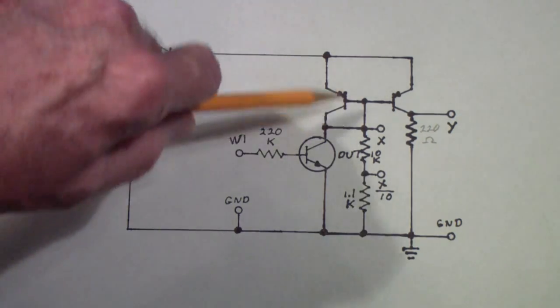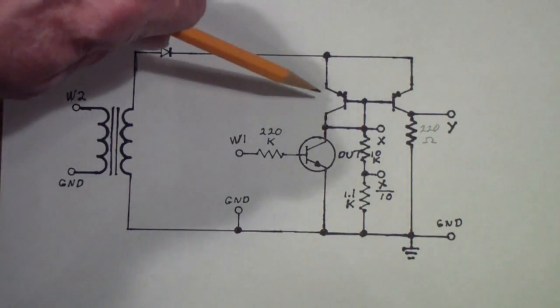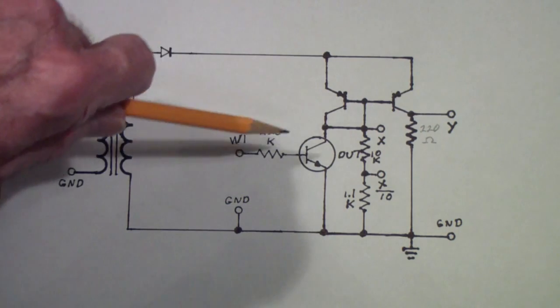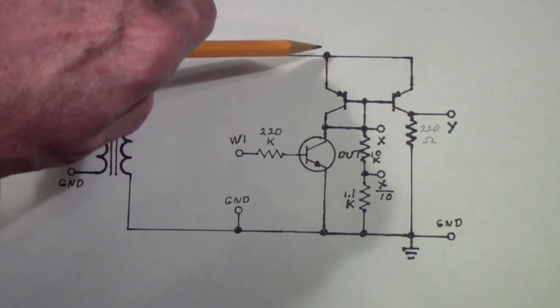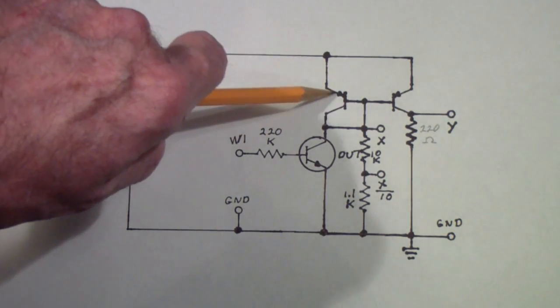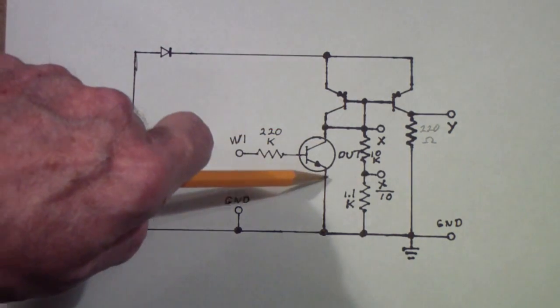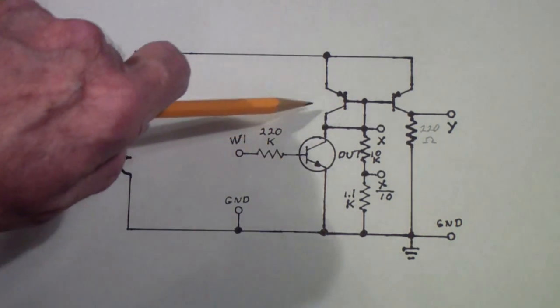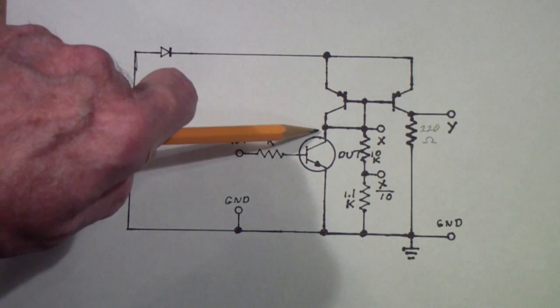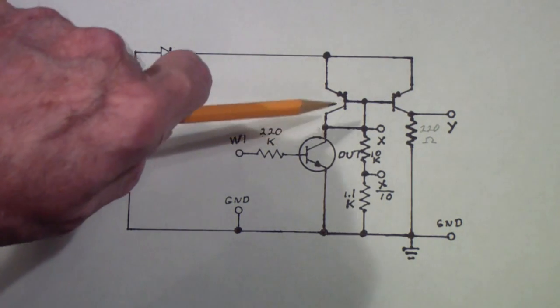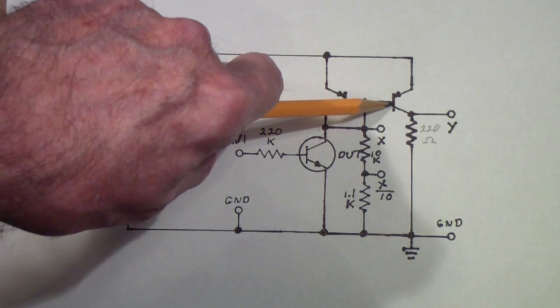By the way, the reason that it's connected backwards is this is a PNP transistor, and so the current will flow with the arrow to ground through this transistor. The base is connected once again to its collector and to the base of the other transistor.